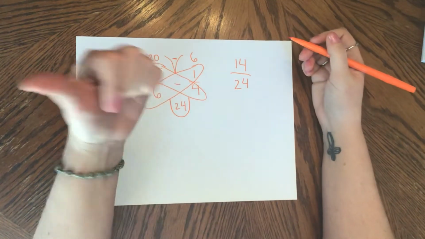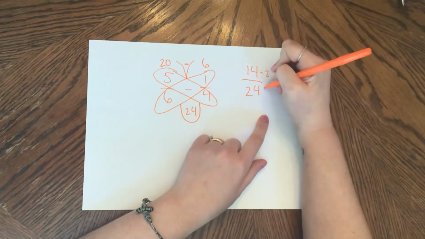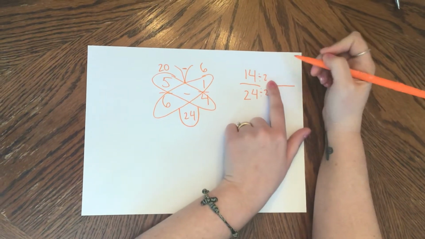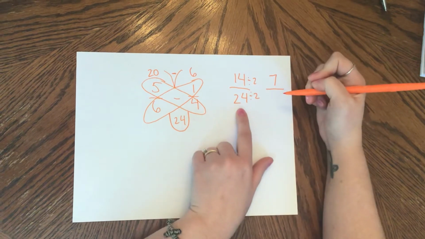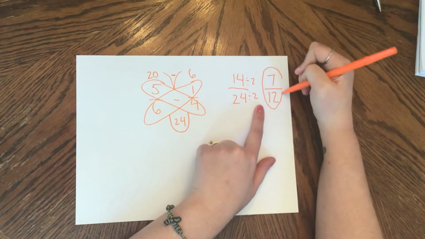So if you can remember from the front of the sheet, we have the same answer, except we're going to divide by 2 back here. So you can see that we get the same thing. 14 divided by 2 is 7. 24 divided by 2 is 12. And again, we can't reduce, so this is our answer.